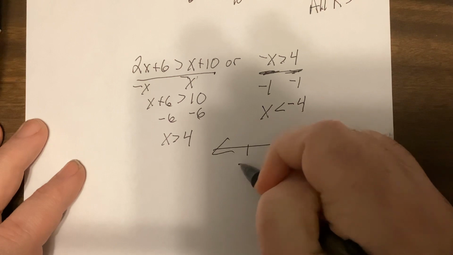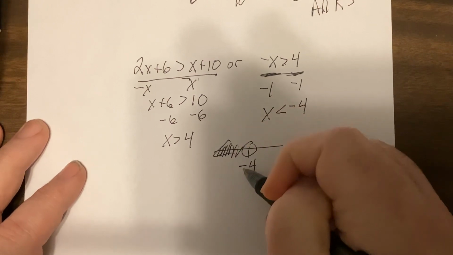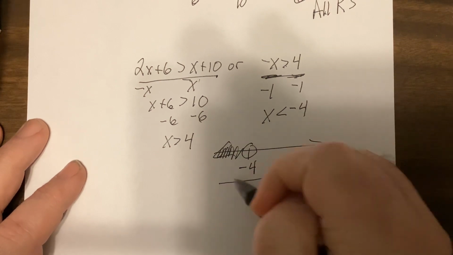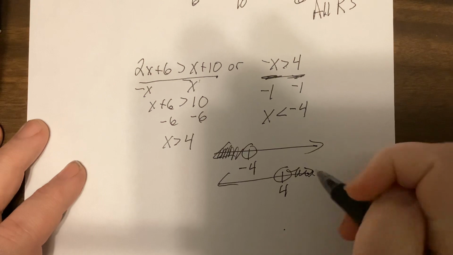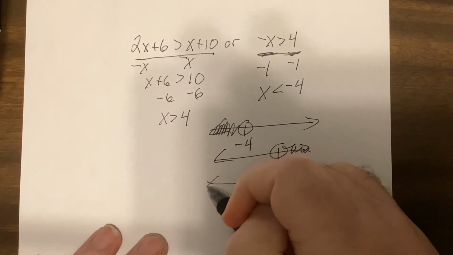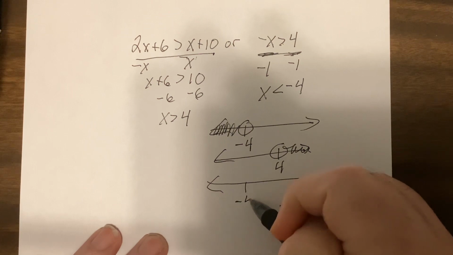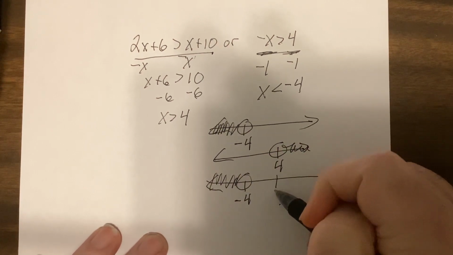Now here's less than -4. Here's greater than 4. Now, for an OR, it's wherever you see shading, it goes as part of your answer. So here's -4. Here's 4.